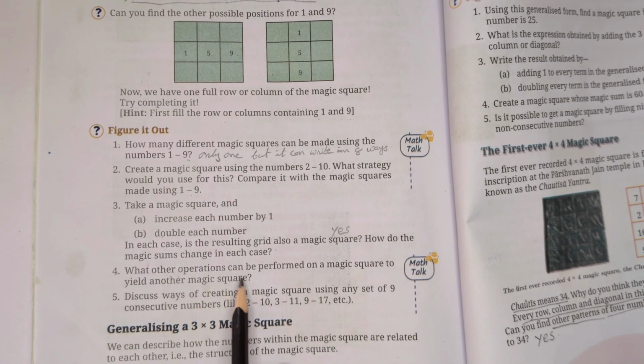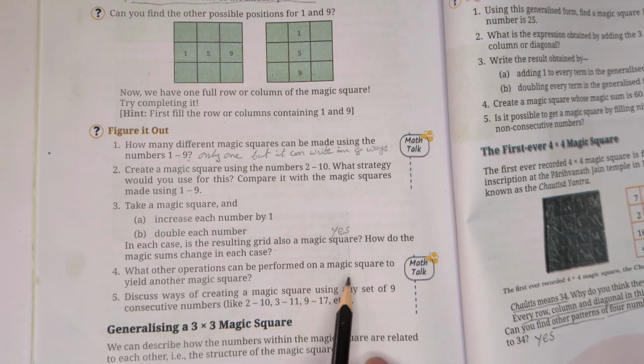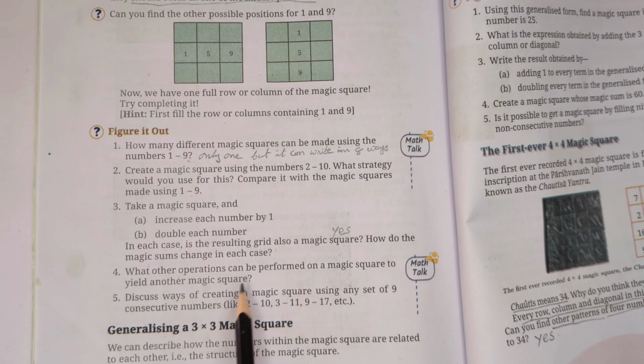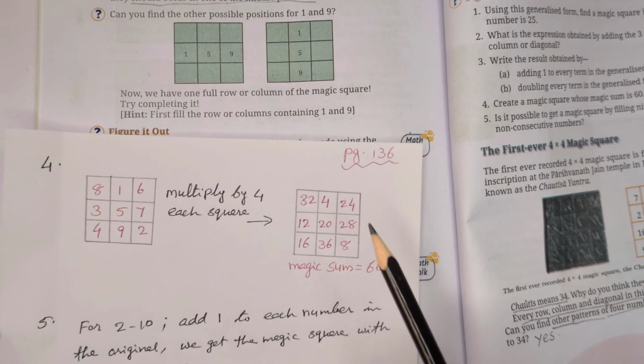Fourth question, what other operations can be performed on a magic square to yield another magic square? By adding 1, we got one. By doubling the number, we got another magic square. Then you can try to find out different ways.